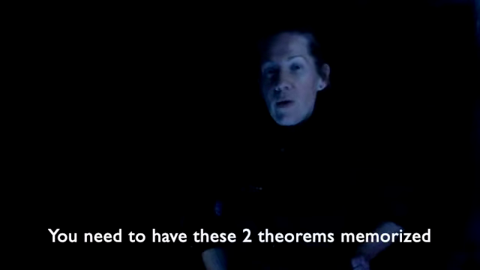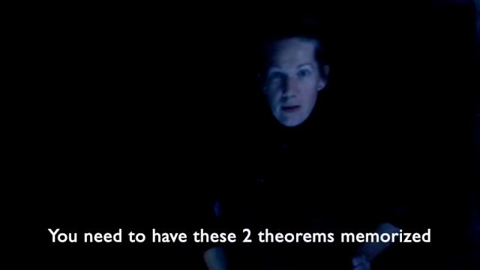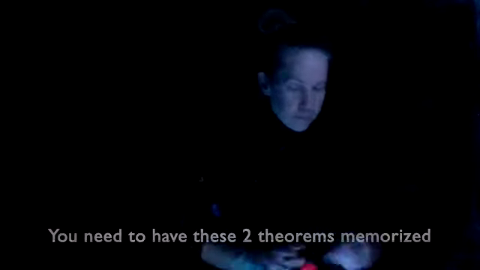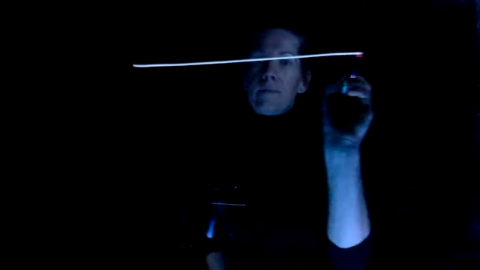Hello, by the end of today's lesson, you should know two angle theorems that will help you figure out the angle measurements of triangles. So let's start with two parallel lines.